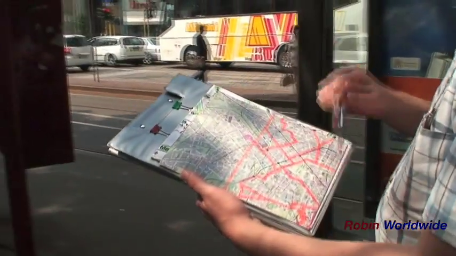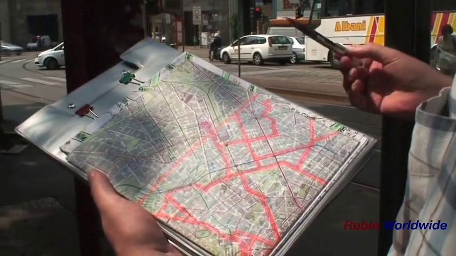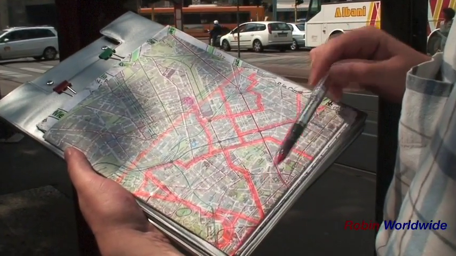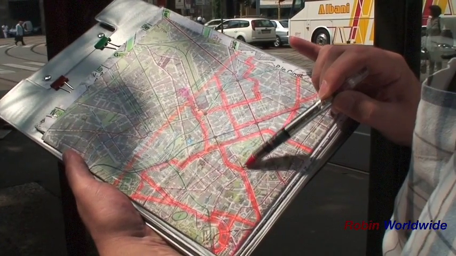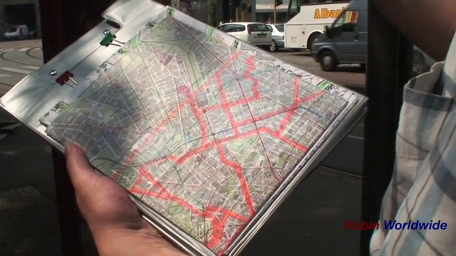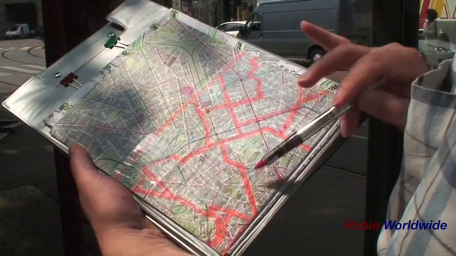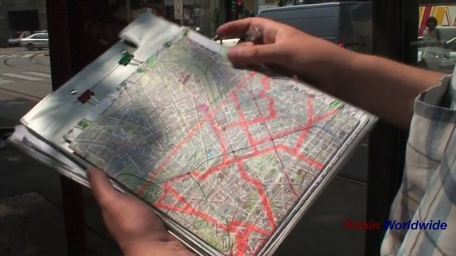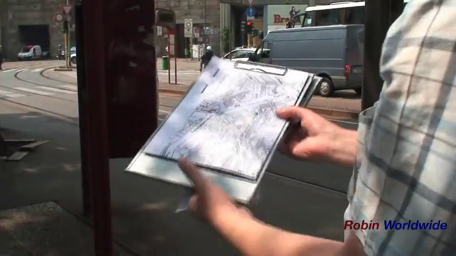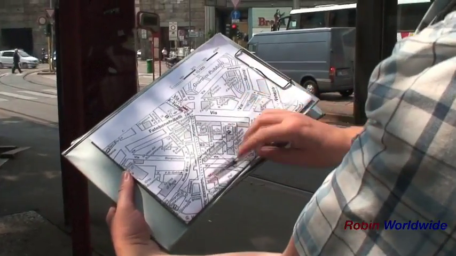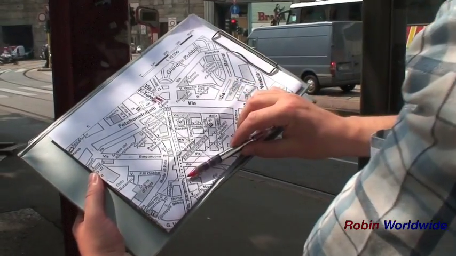I use this map to highlight where I've actually walked, and showing where we've been. In fact, here we are down at Piazza Cavour, and we're going to be moving off down this road here to do the next stop on this map. Somewhere along this road there, over there.